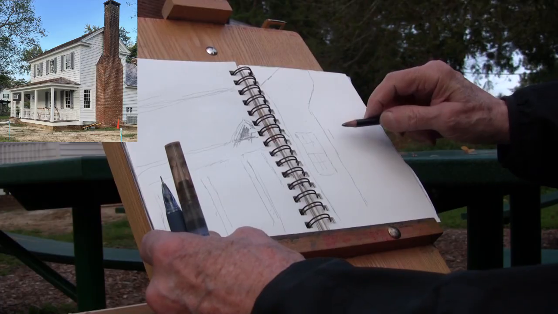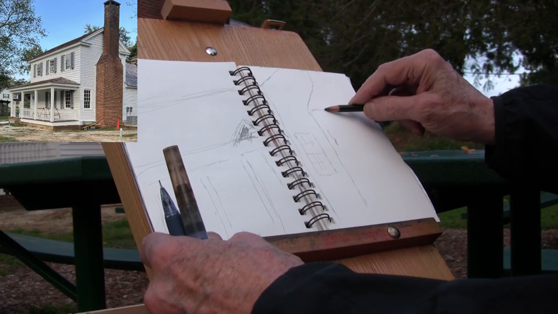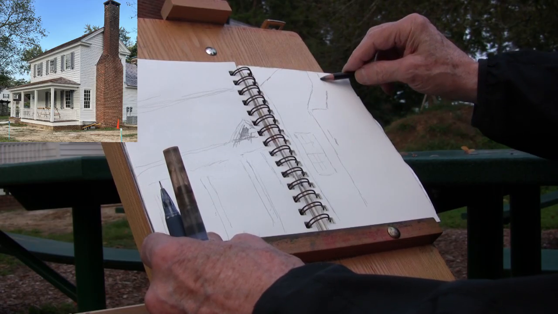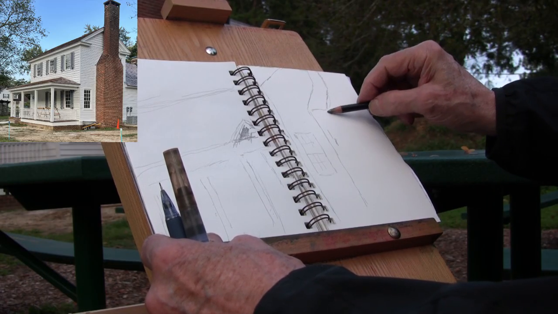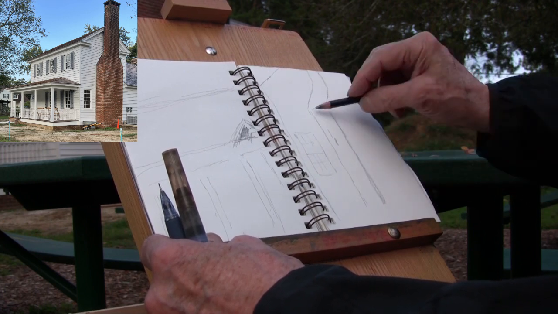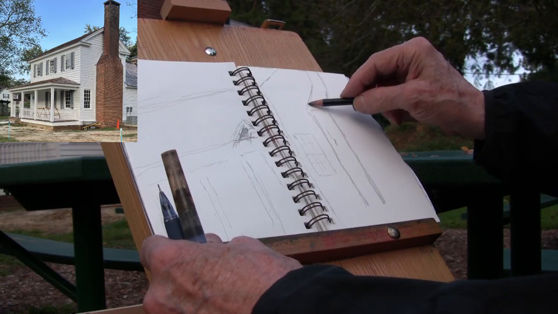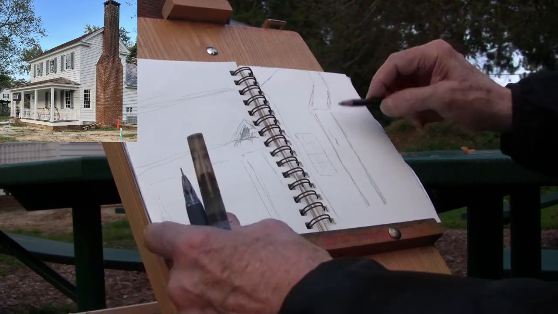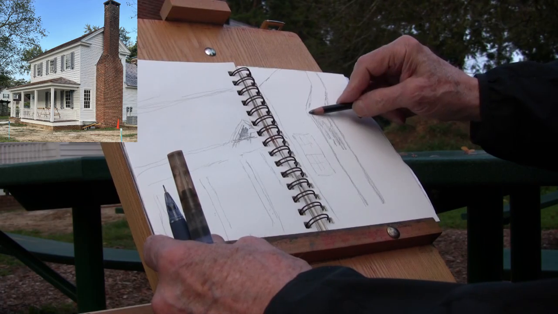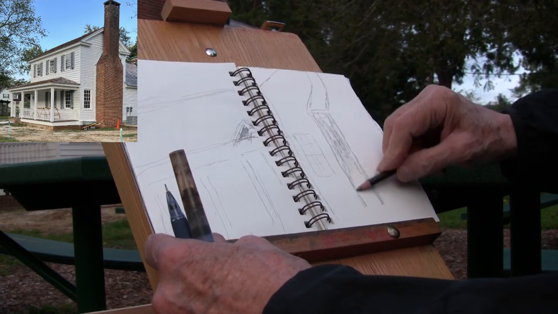And get the chimney over here. The building is white, so I'm going to leave that white, but get the brick here on the chimney. We'll put that in. Do a quick sketch of that.